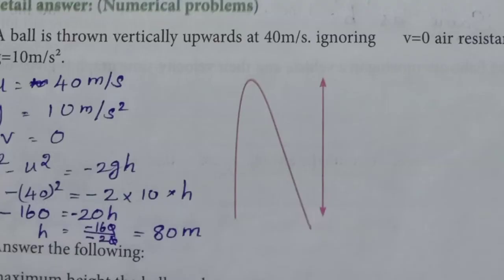A ball is thrown vertically upwards at 40 meter per second, ignoring air resistance and taking G is equal to 10 meter per second square. U is equal to 40 meter per second, G is equal to 10 meter per second square, V is equal to 0. V square minus U square is equal to minus 2GH. So 0 minus 40 square is equal to minus 2 into 10 into H. Minus 1600 is equal to minus 20H. H is equal to minus 1600 by minus 20 is equal to 80 meter. A. Maximum height the ball reaches is 80 meter.